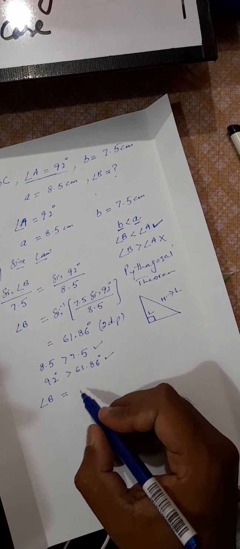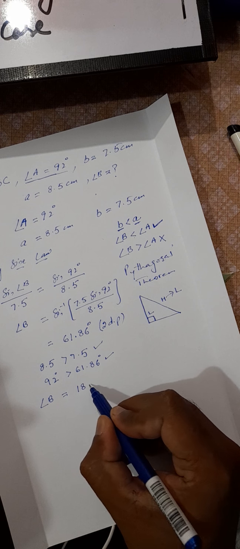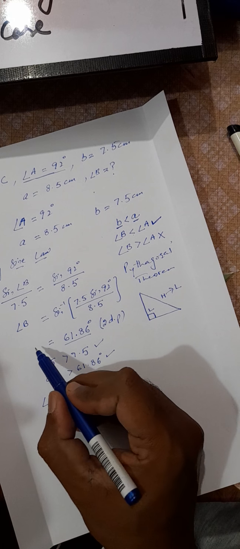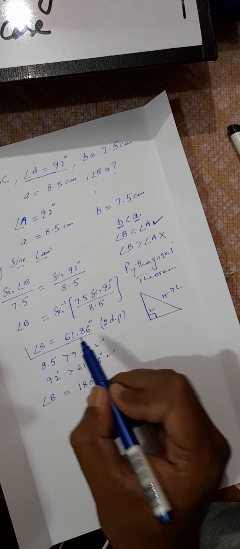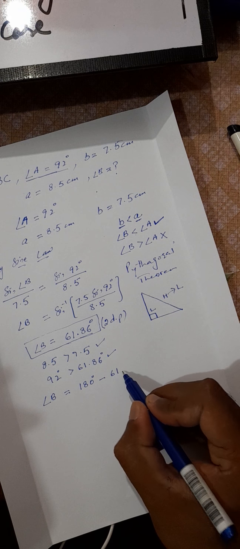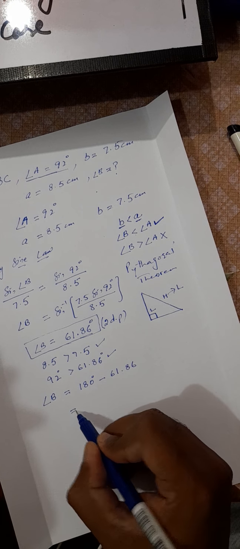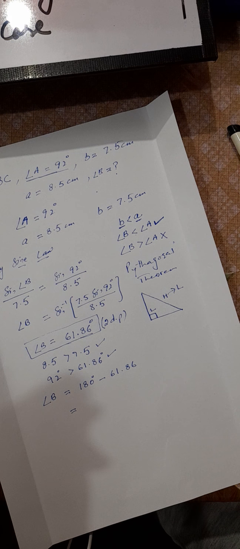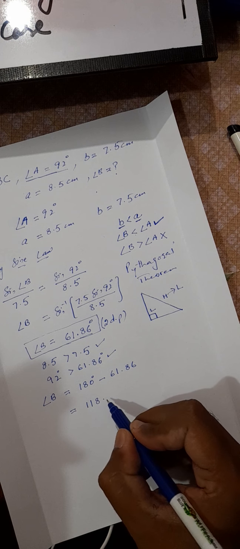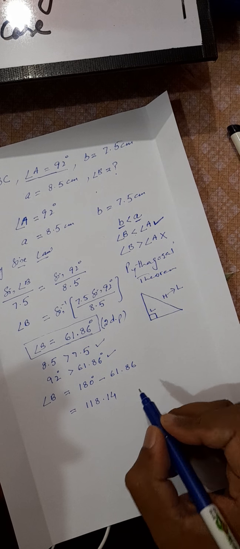So the second value of angle B, we always get it by subtracting the value which we have found by using the sine law from 180. So from 180 we will subtract 61.86. When we subtract 61.86 from 180, it is equal to 118.14 to 2 decimal places.